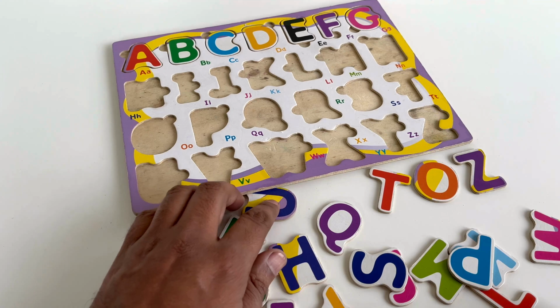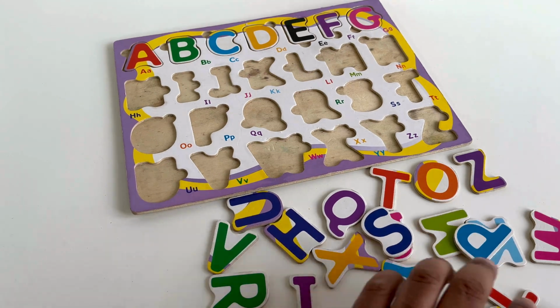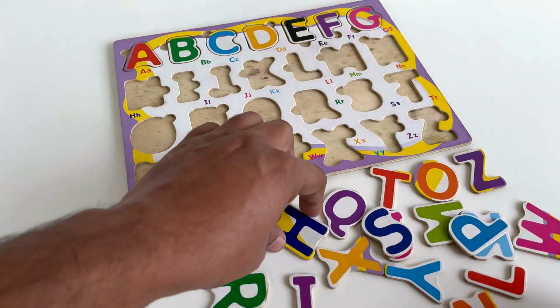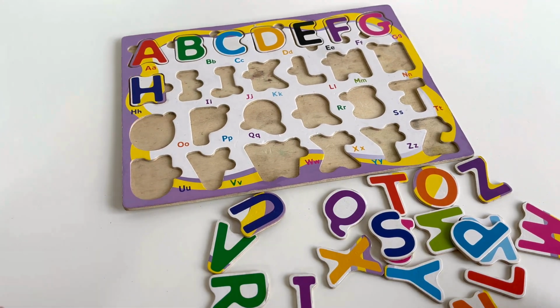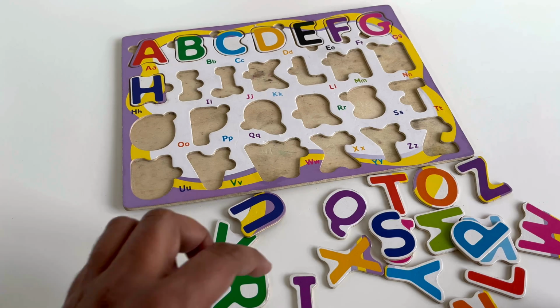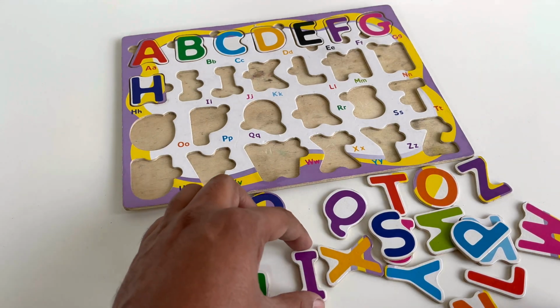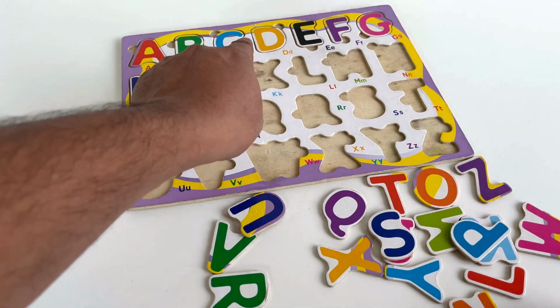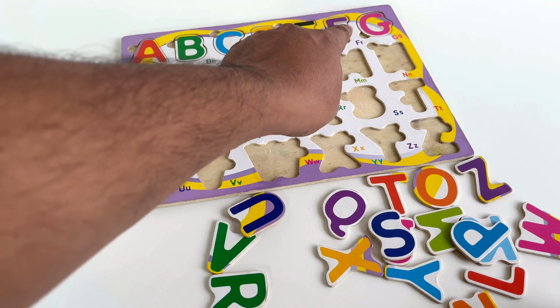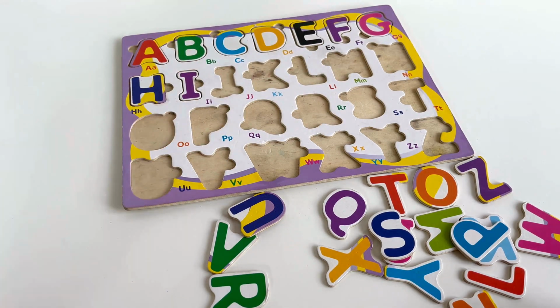Now after G, it's a time for H. Where do we have H? H is here. So H will go here. After H, it will come I. So I is here. I should be going here now. So now it's A, B, C, D, E, F, G, H, I.